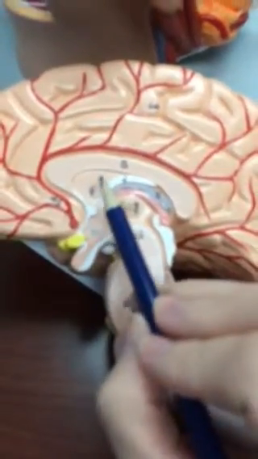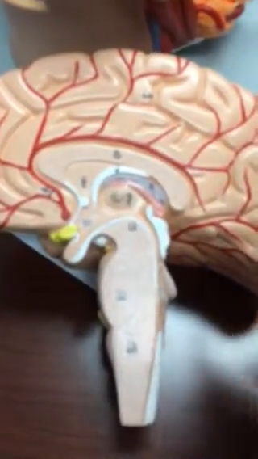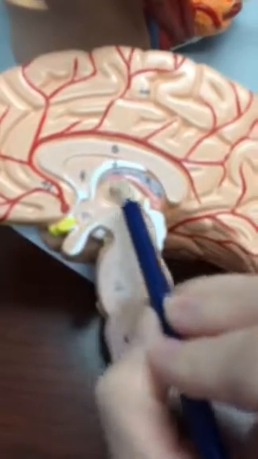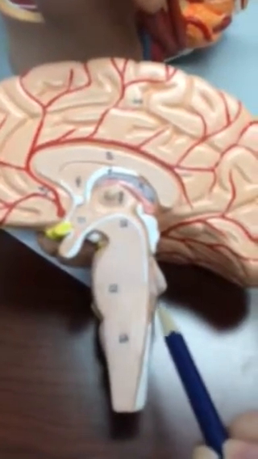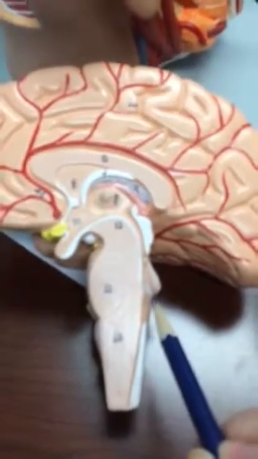So let's use this model and let's do the rotation. We're going to start in the lateral ventricle. Remember the ventricles of the brain. We have the lateral ventricle, we have the third ventricle, and then we have the fourth ventricle. Way down here, it's actually in front of the cerebellum. So if we look in here, name these. Name this ventricle, lateral ventricle. Name this ventricle, third ventricle. And as we continue down, this ventricle is the fourth ventricle.